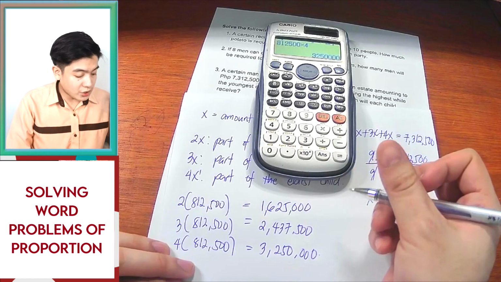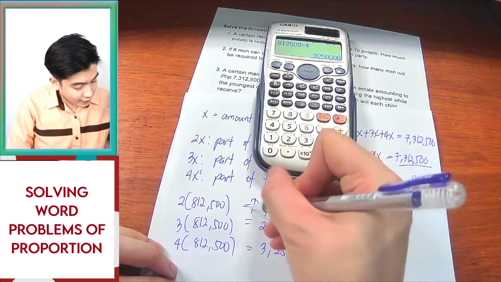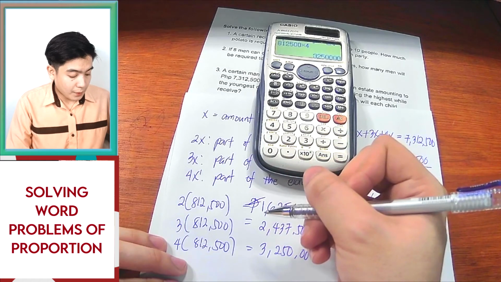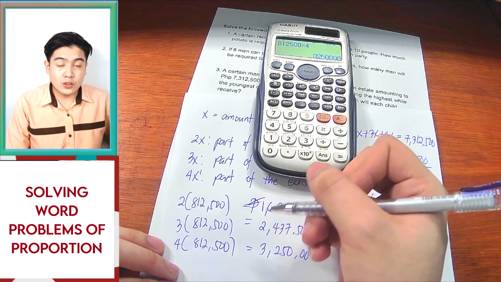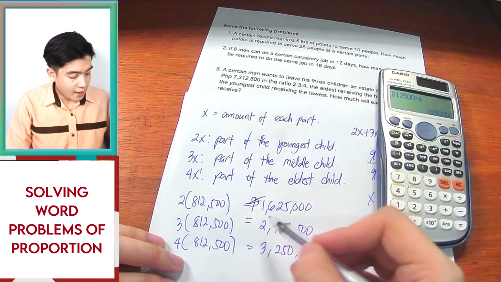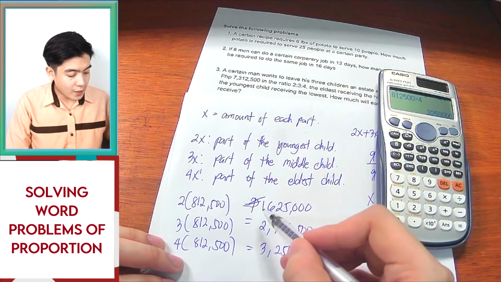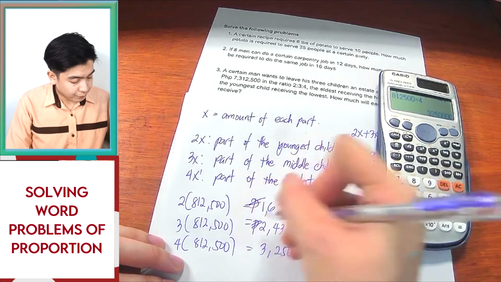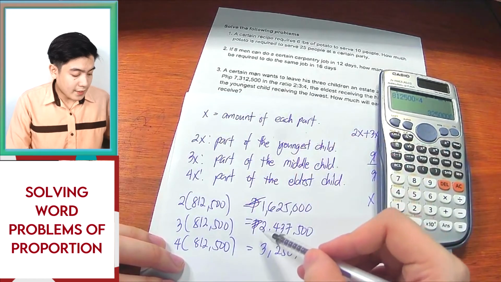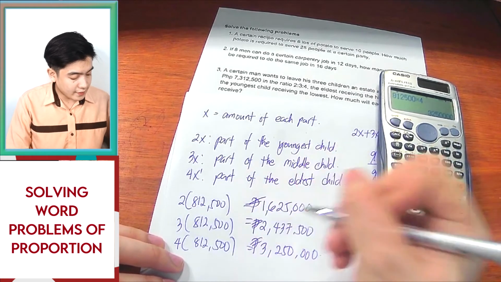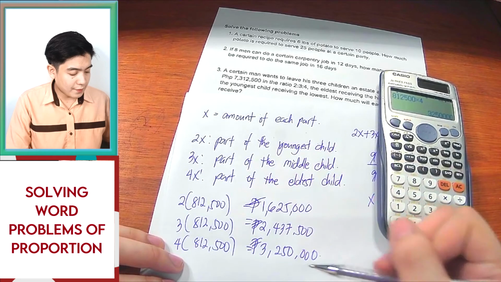So, kung gusto nyo siyang i-check, so, matatanggap nung bawat bata doon sa iniwan ng kanilang ama, doon sa youngest ay 1,625,000, yung sa middle naman 2,437,500, and dun sa eldest ay 3,250,000.